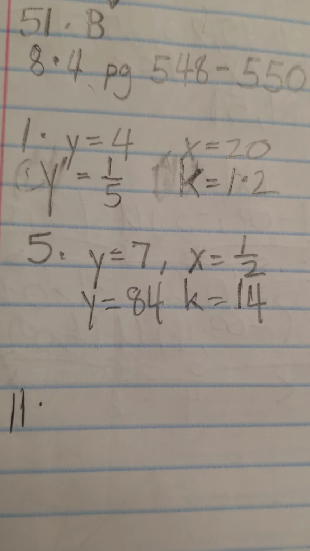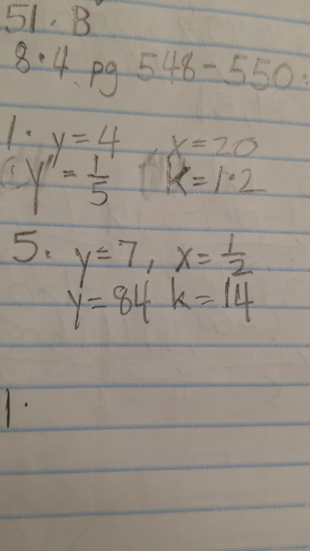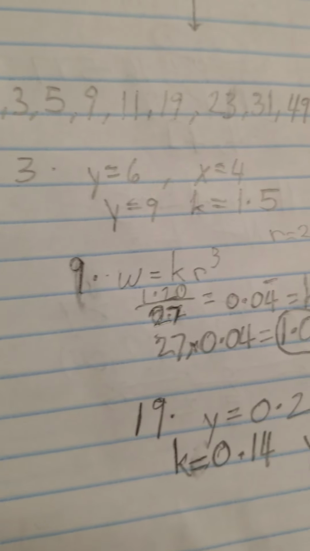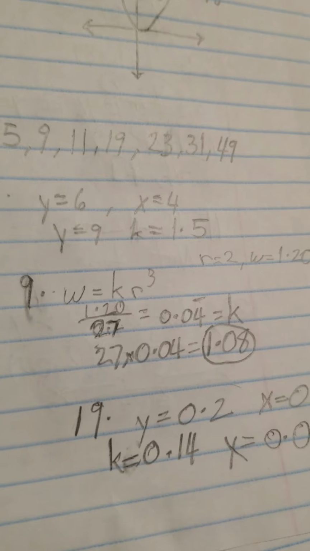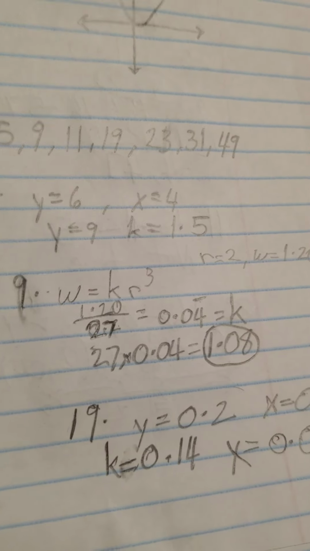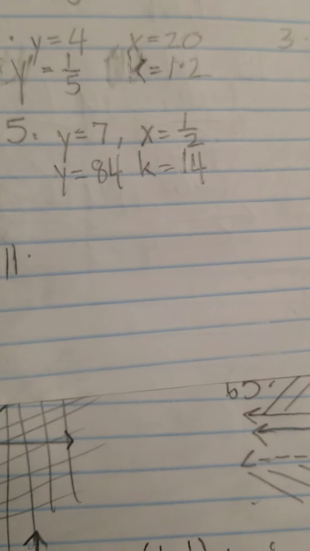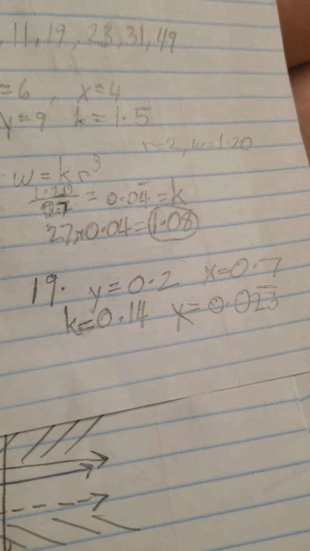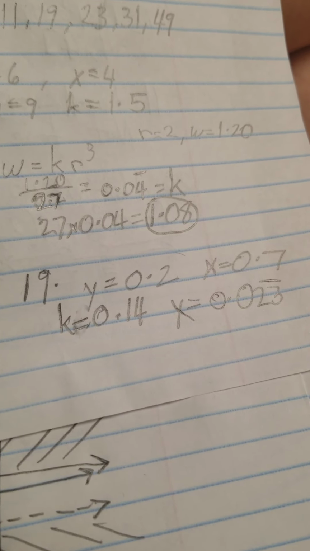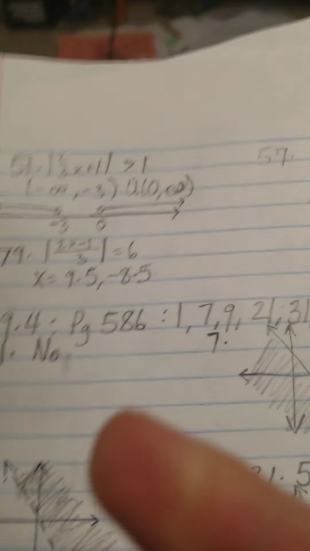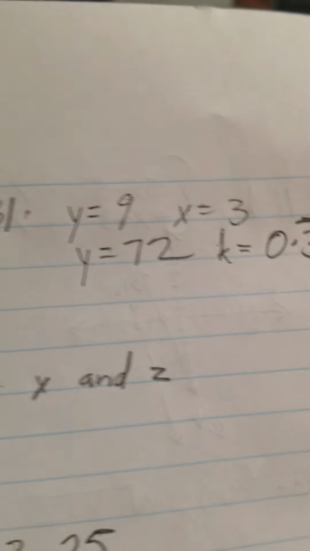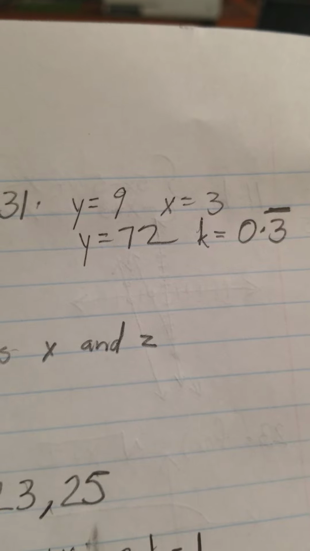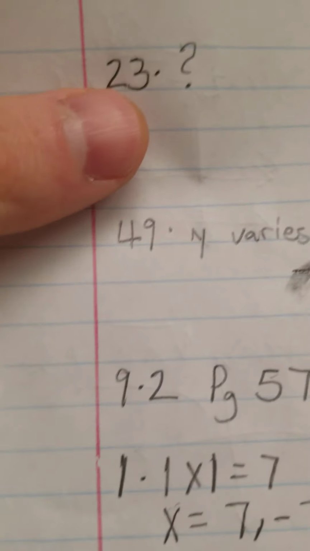Number 5. And then there is the synthetic division, whatever that is, for number 9. I did not know how to do number 11, but I do have number 19 here. I did not know how to do 23. There's 31. Did not know how to do 49.